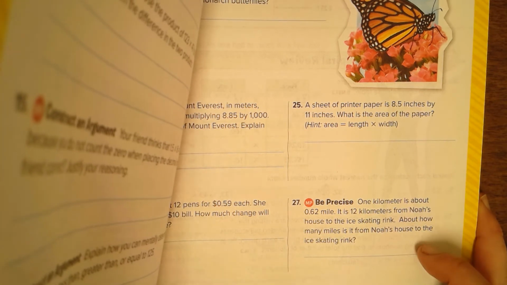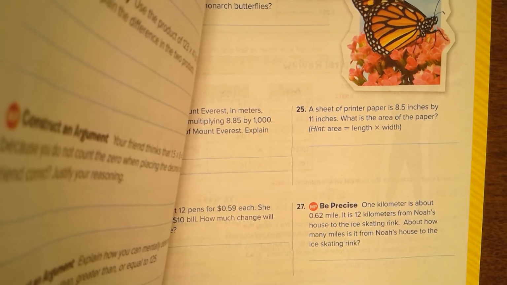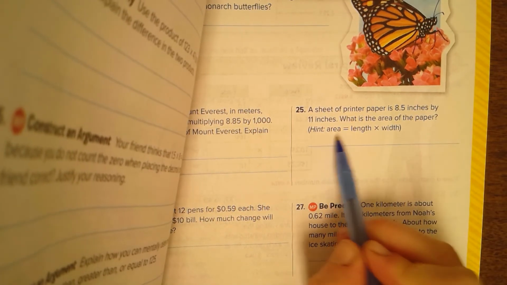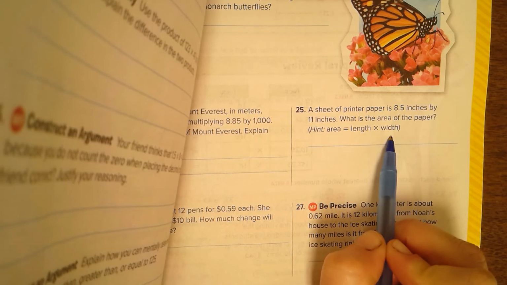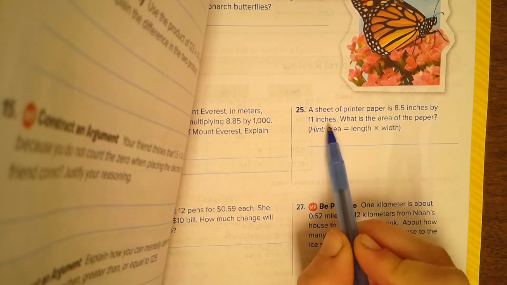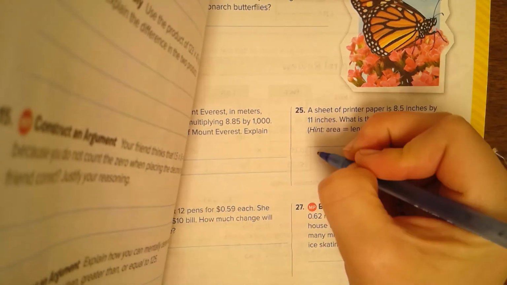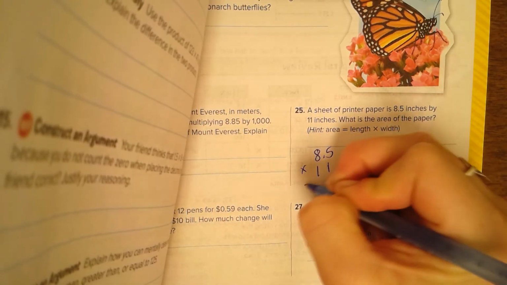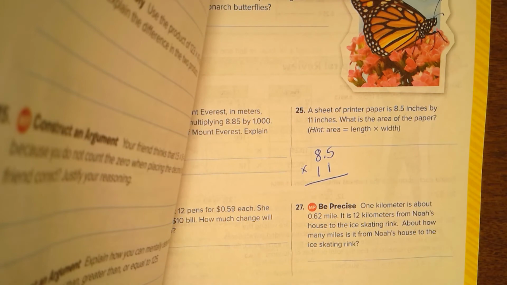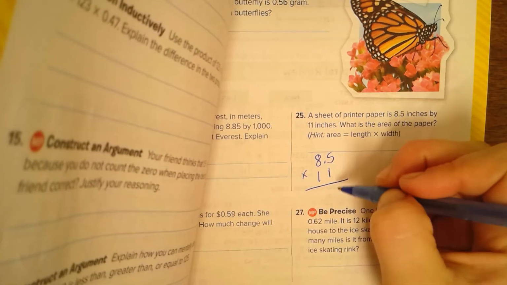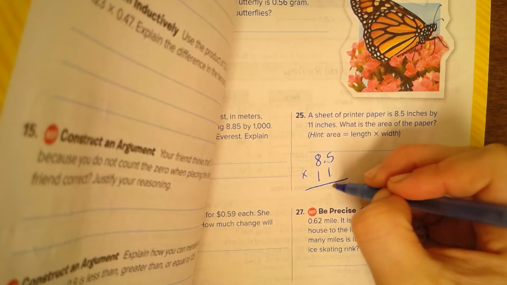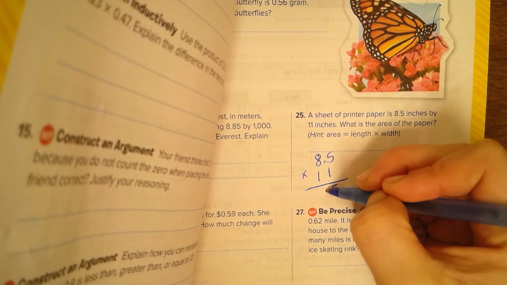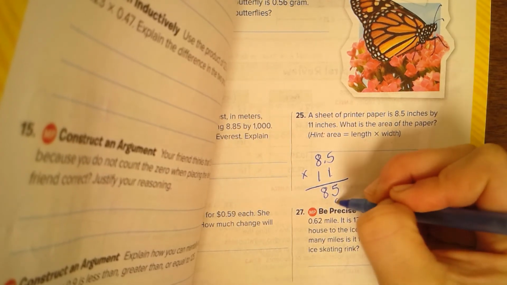So we know that area equals length times width. So we have our length and we have our width. So we're going to multiply. Now in this case, it doesn't matter what number goes on top because they both have the same amount of digits. Okay, so multiply as normal. Ignore our decimal points for a second. 1 times 5 is 5. 1 times 8 is 8. Bring down my 0. 1 times 5 is 5. 1 times 8 is 8. And we're going to add straight down.